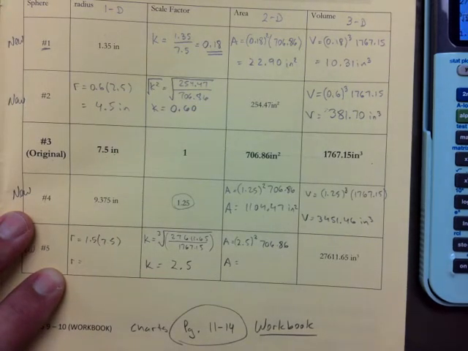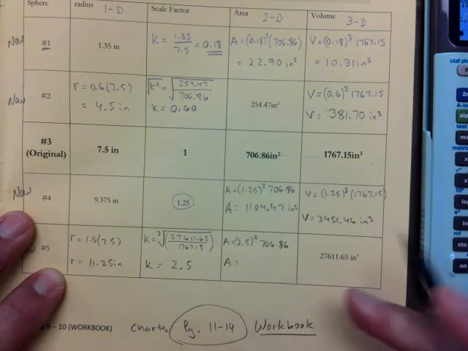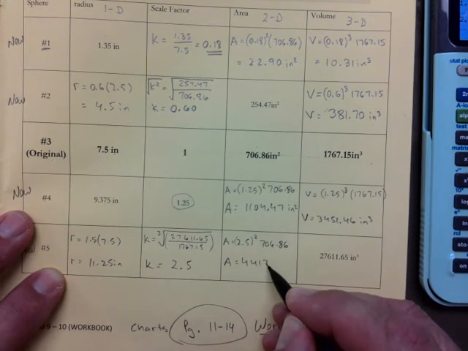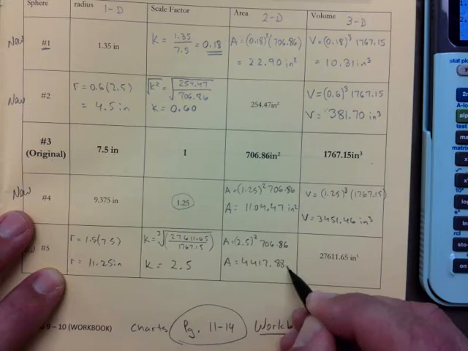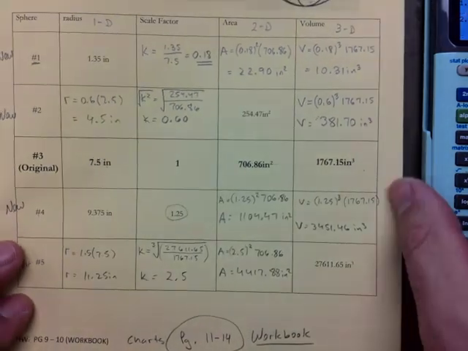So it's 2.5 times 7.5, sorry. That's 1125 inches. And then this is 2.5 squared times 706.86. And that's 4,417.88 squared inches. So that's your filled in chart, completely filled in.